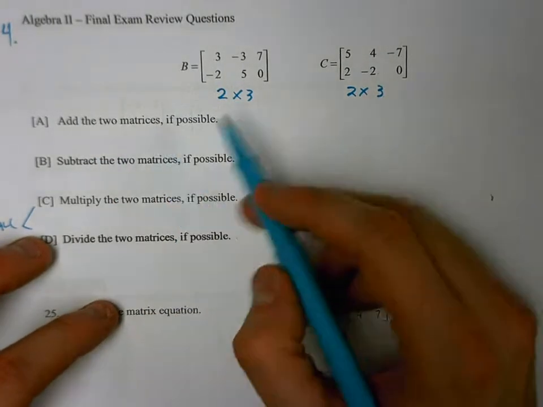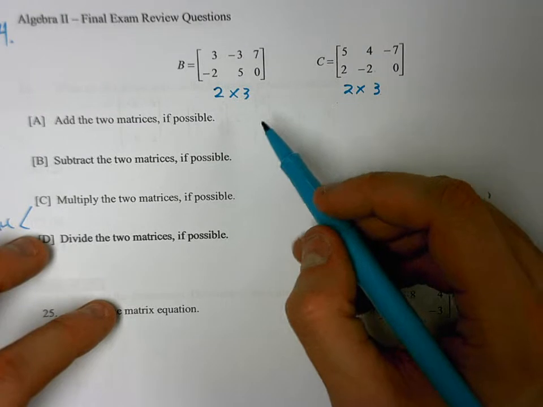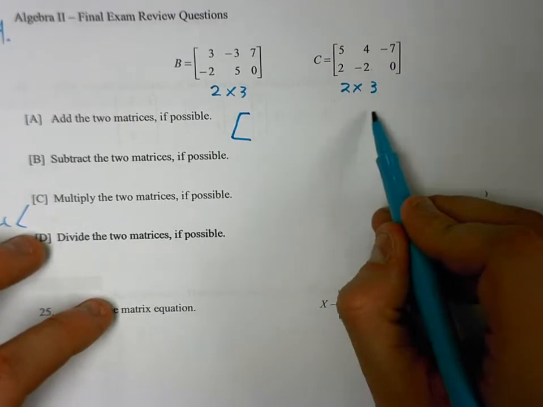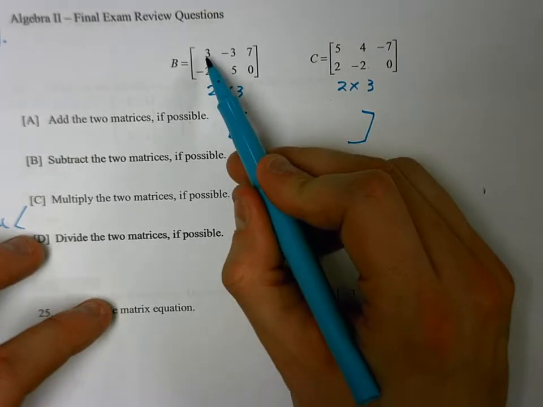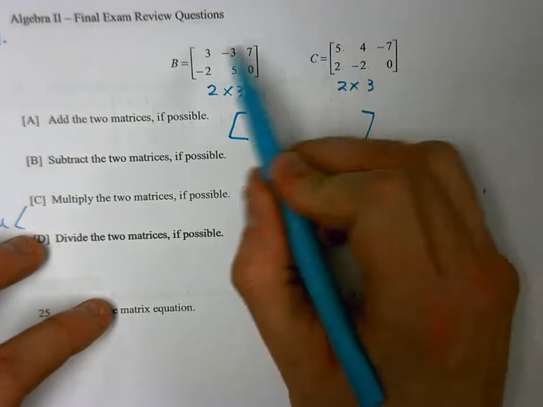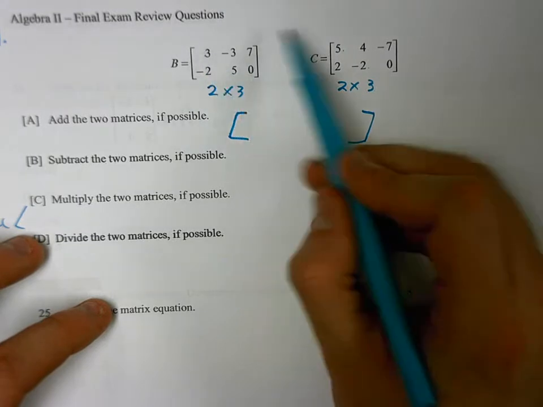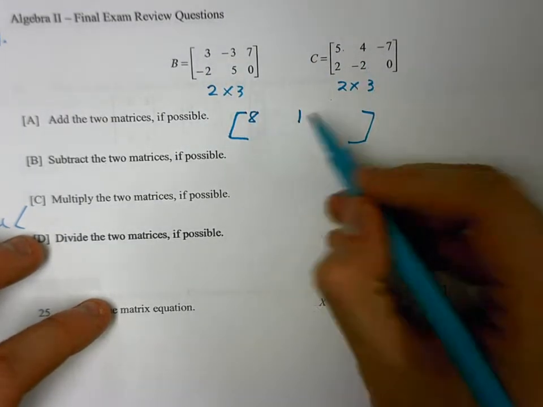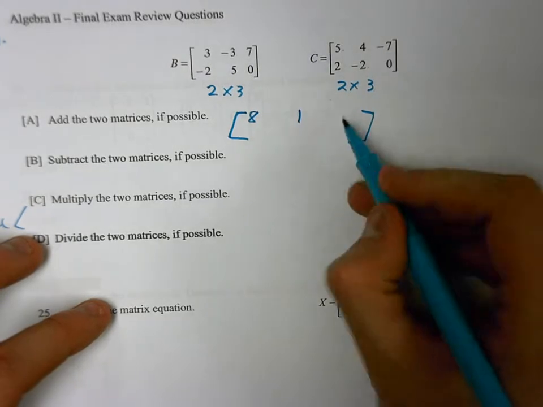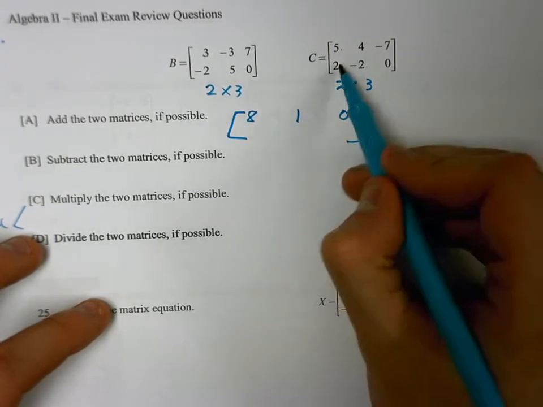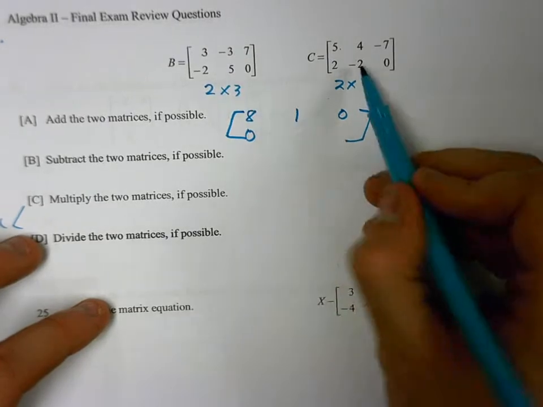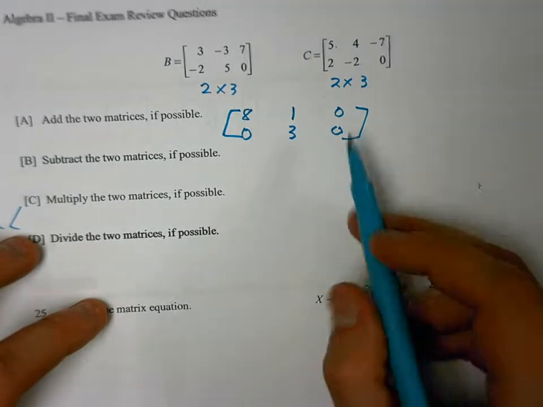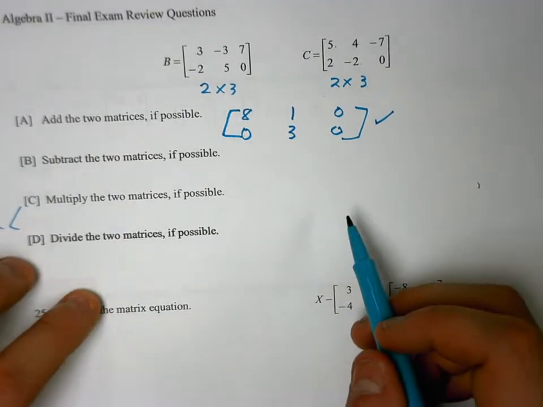So to add the matrices, if possible, yes, it is possible, and here's how you do it. 2 by 3 plus another 2 by 3 will still stay a 2 by 3. And you add each element with its corresponding element. So 3 plus 5 gives you 8. Negative 3 plus 4 gives you 1. 7 plus negative 7 is 0. Negative 2 plus 2 is 0. 5 plus negative 2 is 3. 0 plus 0 is 0. There's your answer to adding the matrices.